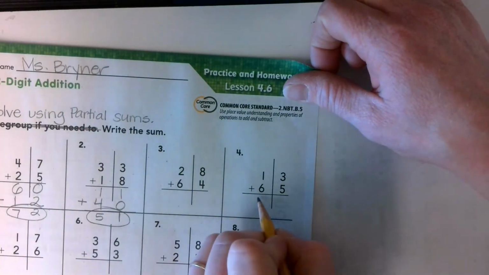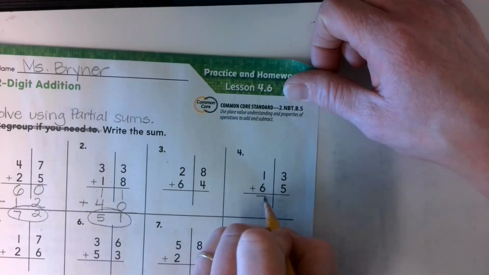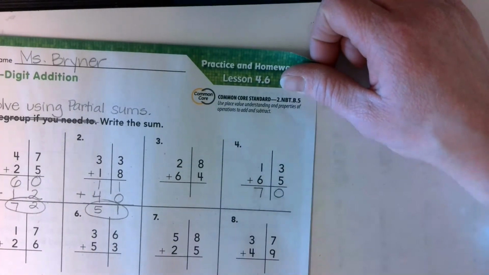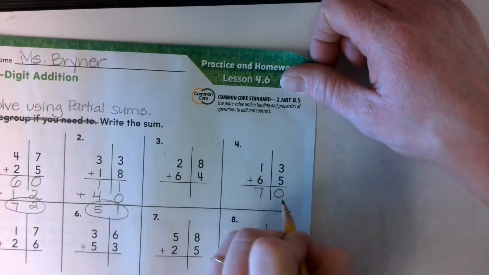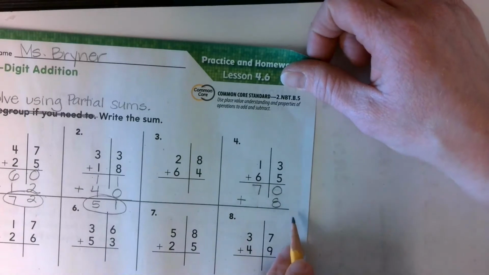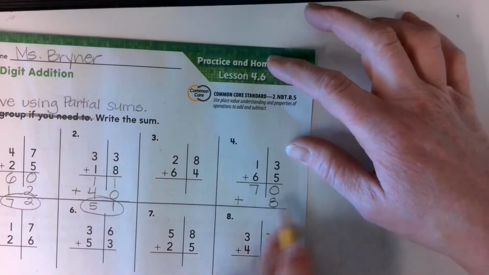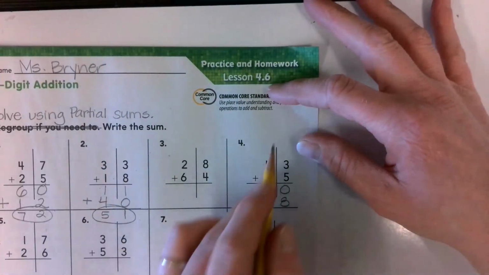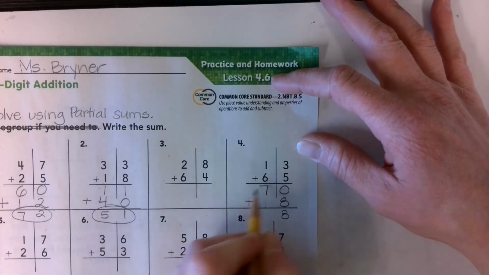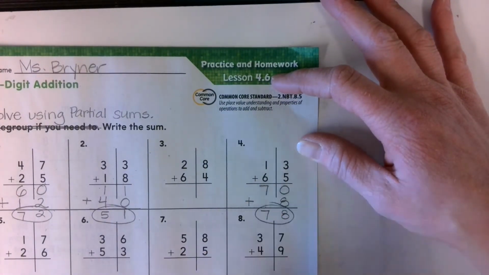Now if we start with the tens on this one, we say, okay, what's 10 plus 60? What's 10 plus 70? And then, so that's our tens. And then we do, what's 3 plus 5? 8. Some kids like that a little bit better. They think it's a little bit easier to see the answer if they do the tens first, because then you just have 0 plus 8, which is 8, and you bring down that 7.